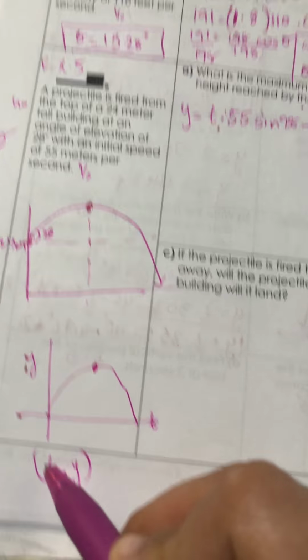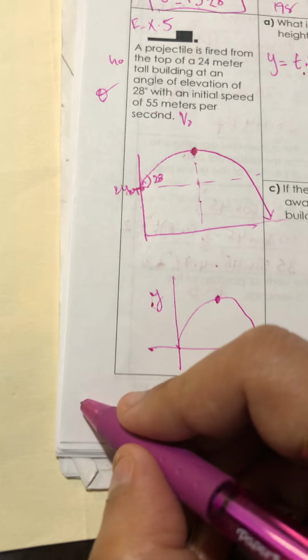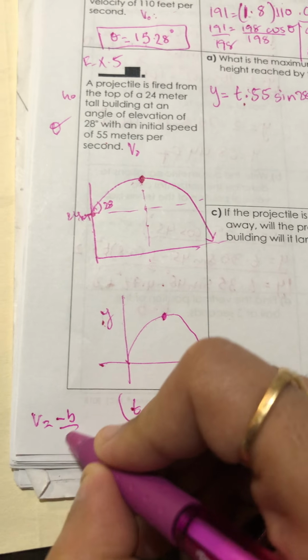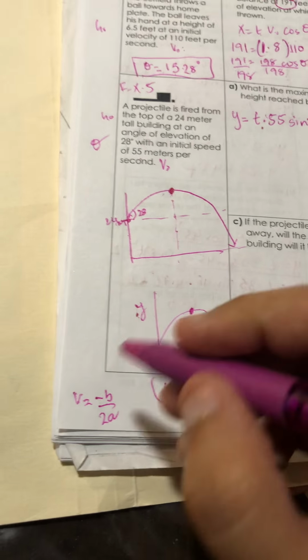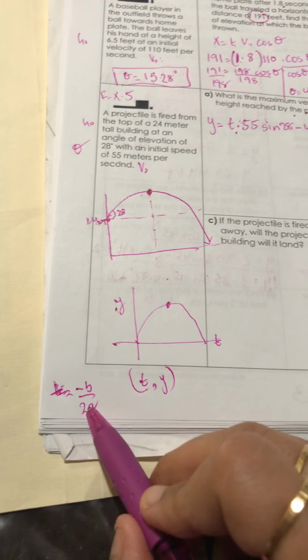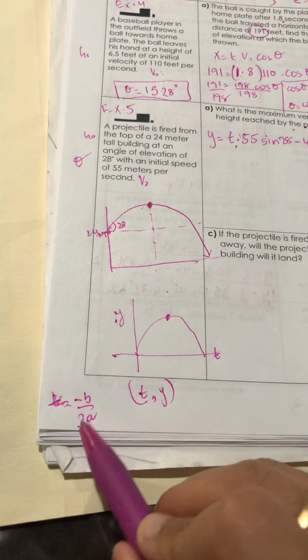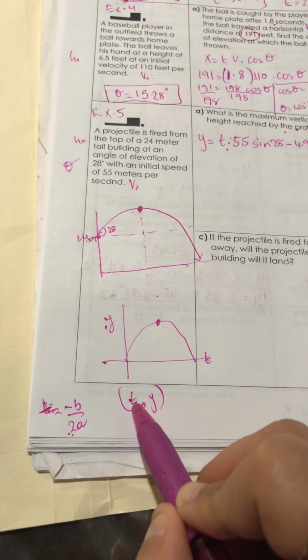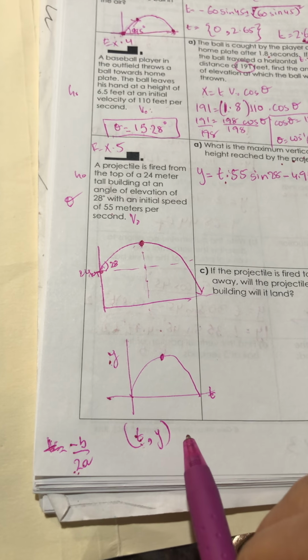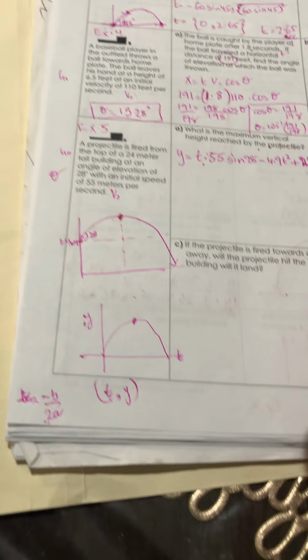To find the vertex, we know that the x coordinate of the vertex is minus b over 2a. So t is the x coordinate of the vertex, we'll figure it out from here. Now once we get this t, we'll plug it into this equation to find y.